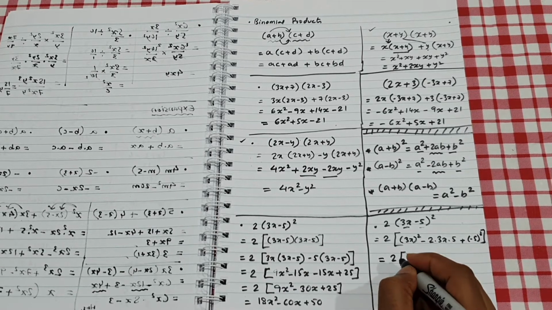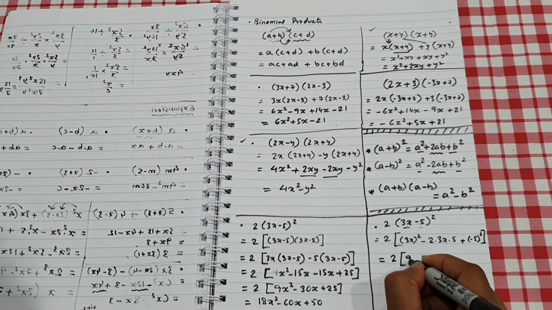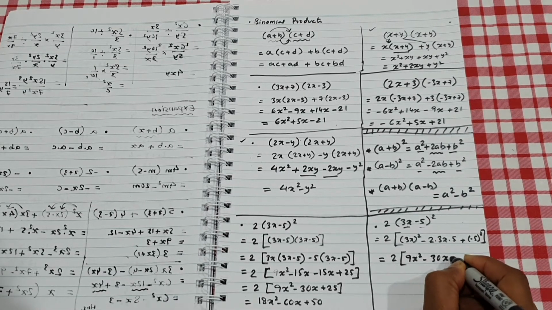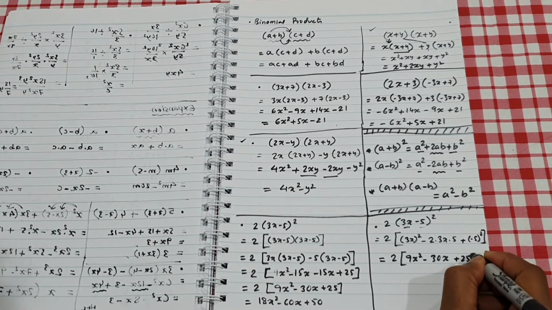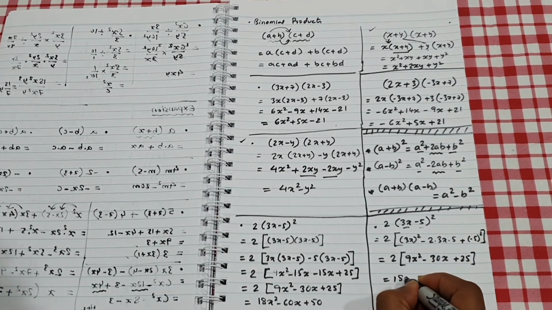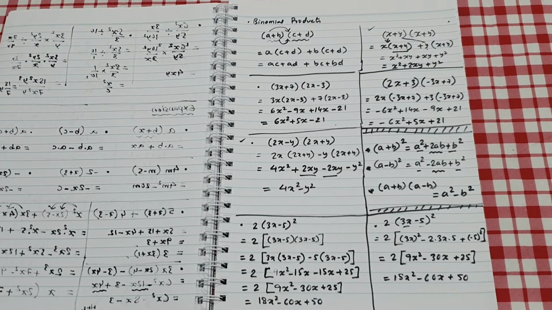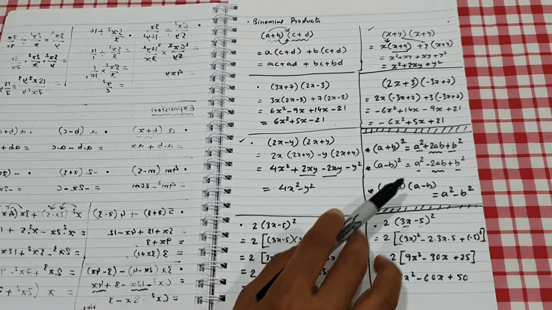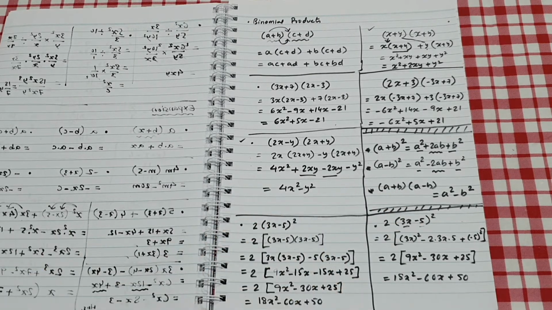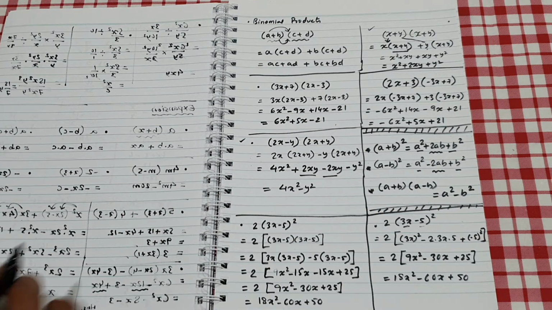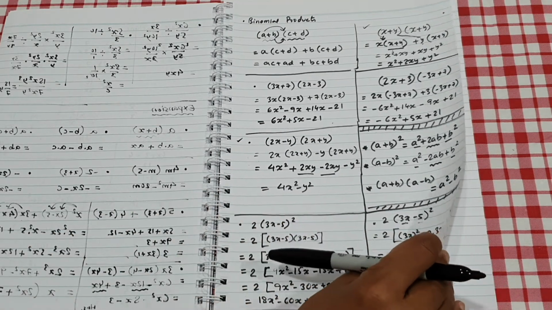So 2 times 9x squared minus 30x plus 25, and this is equal to 18x squared minus 60x plus 50. Gives you the same answer, just a couple steps less. That is why these formulas are very important, because whenever we have to do a square of a binomial, or we have to do a product of the sum and difference of two binomials, this is very, very useful, and we are going to use this in a number of our calculations.